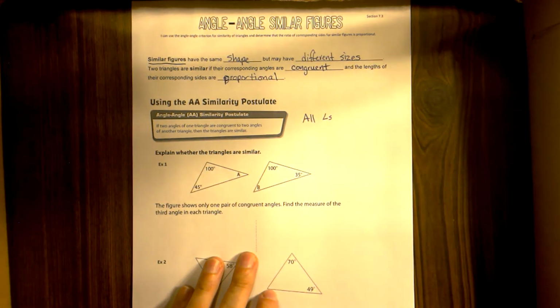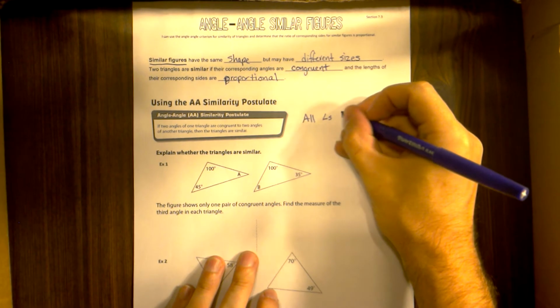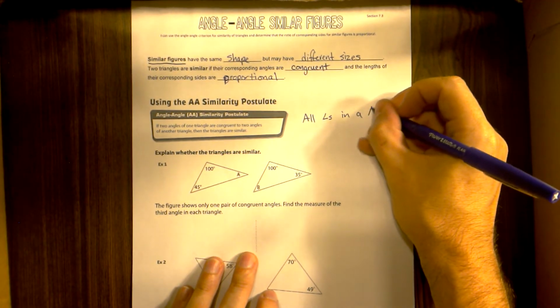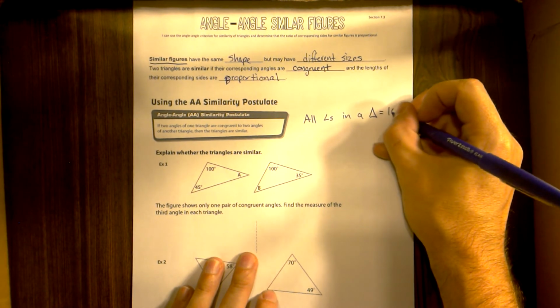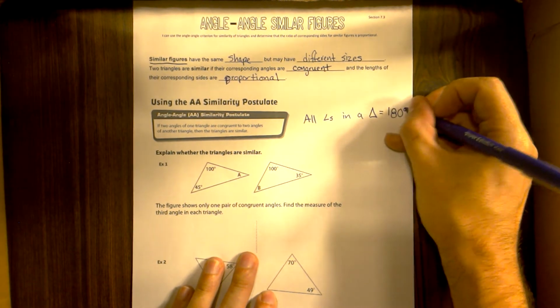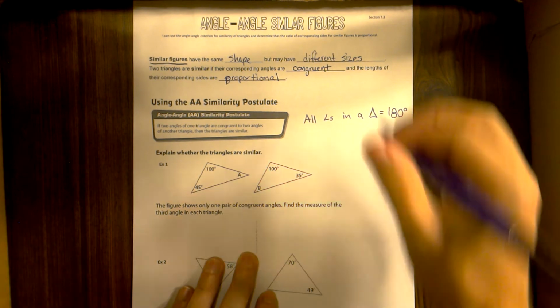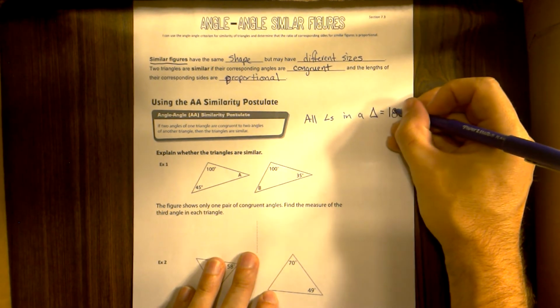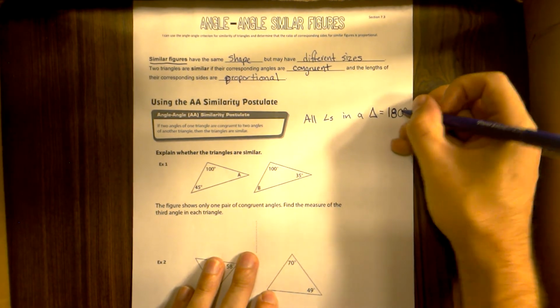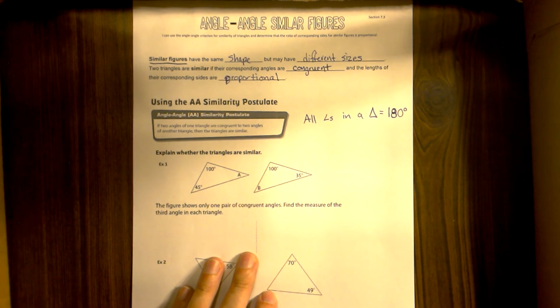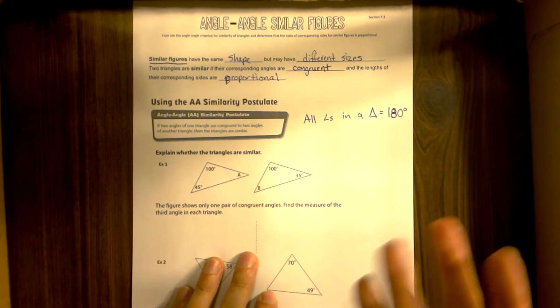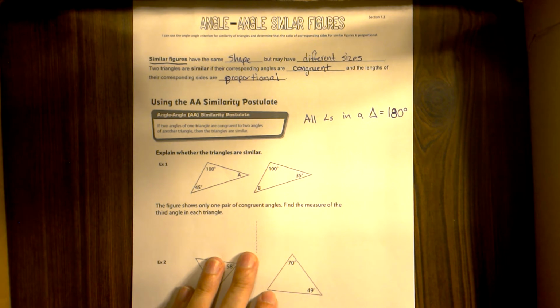We know already that all angles in a triangle equal 180 degrees. We already know that, or at least you should know that. We've spoken about that before. And if two angles in a triangle are the same, then the third angle will also have to add up to 180 degrees.